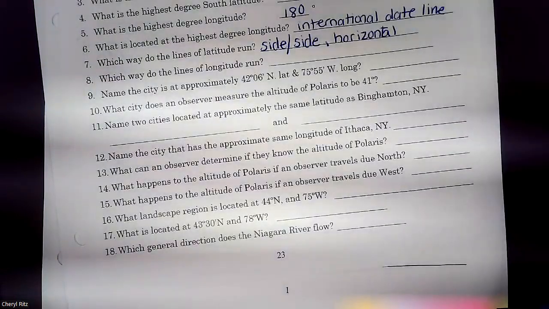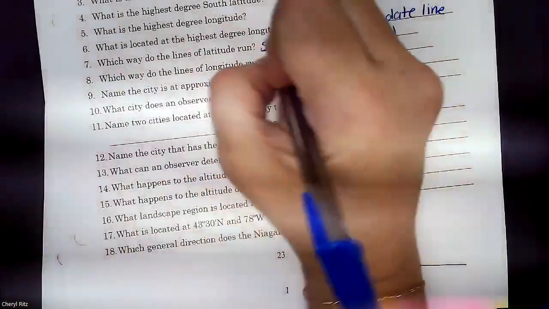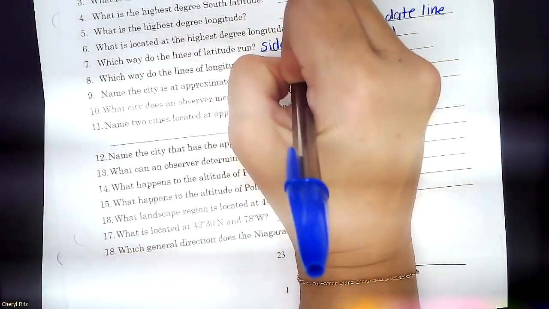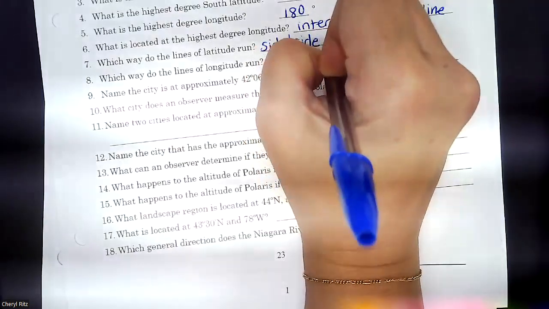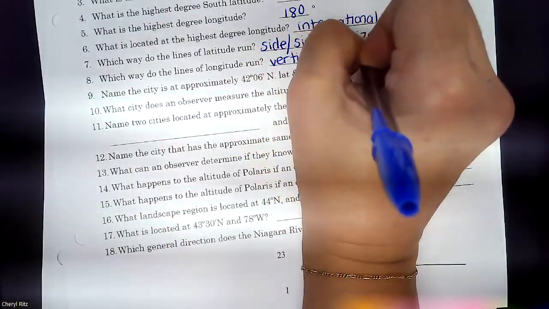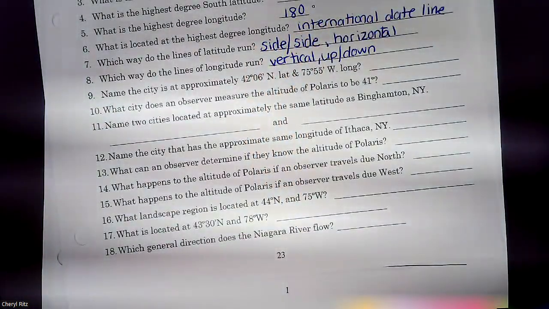Back to the questions. Which way do longitude lines go? Vertical, or up and down, same deal. I don't like the words north and south, because remember, longitude measures how far east or west of the prime meridian you are. You're not wrong by saying north and south, but it messes with people's heads.